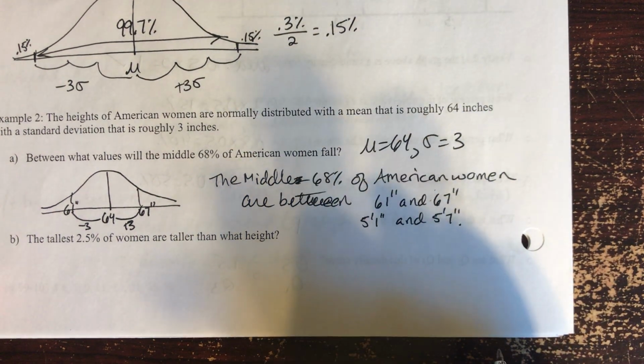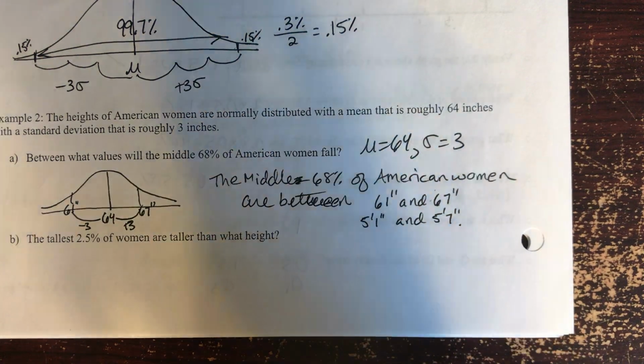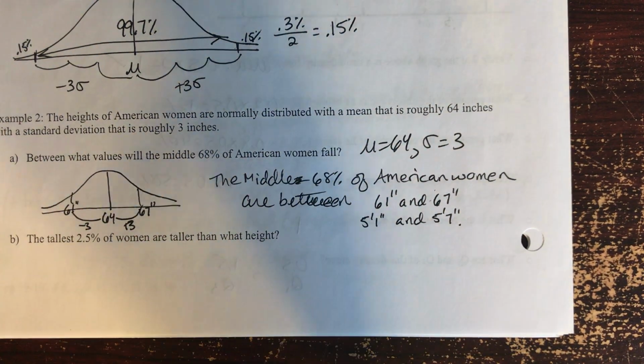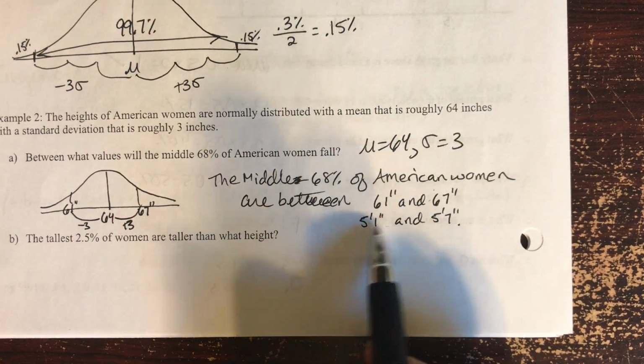And that should be logical, right? 68% of grown women, not people who are still growing, but fully grown, that's a logical window to be in.